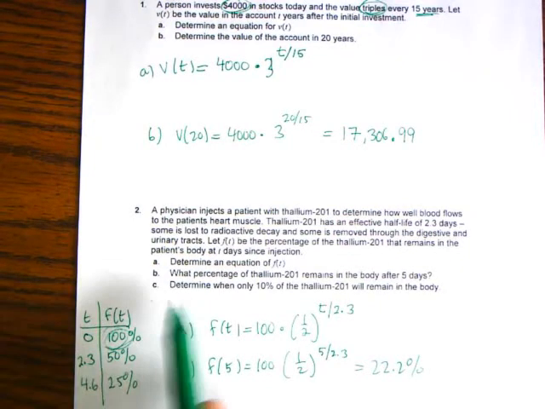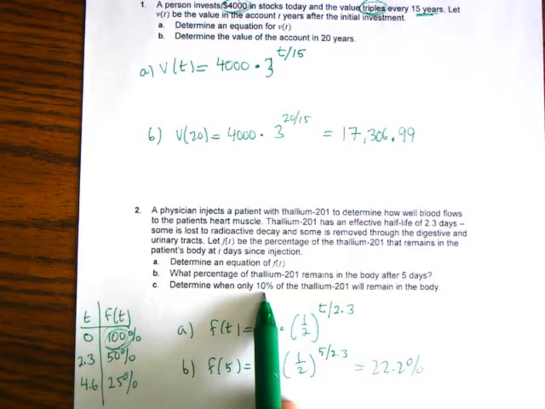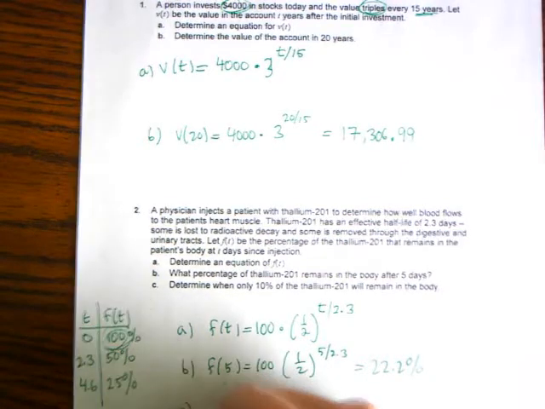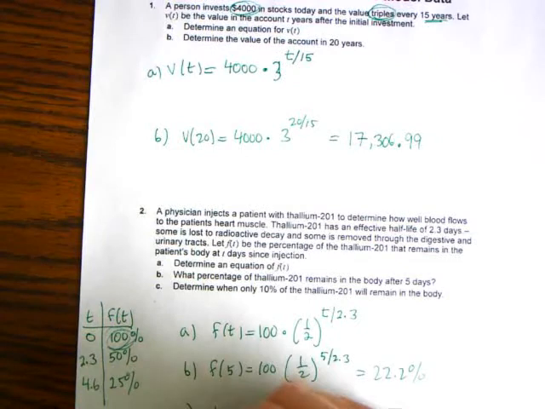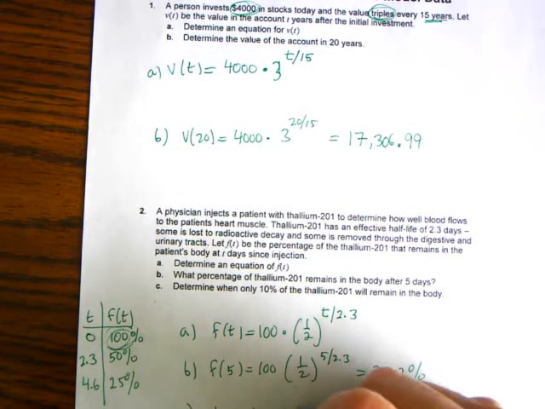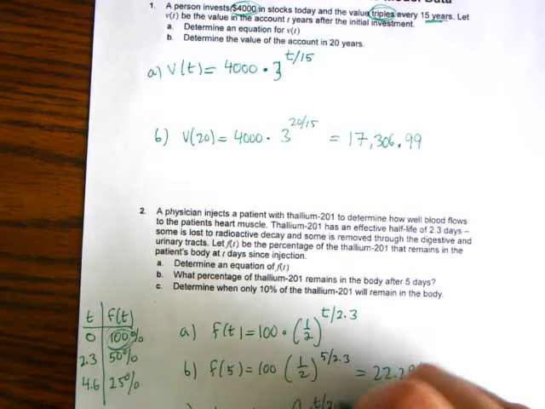Part C, determine when only 10% will be in the body. All right. So part C, now they're telling us 10 goes over here, and we have 100 equals, times 1/2 raised to the t over 2.3.